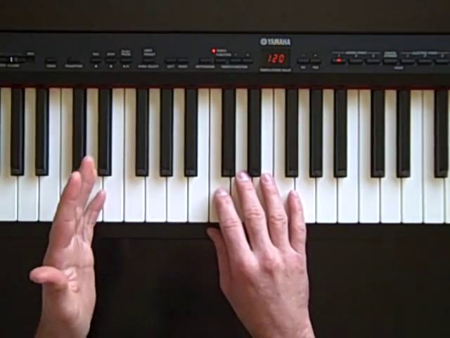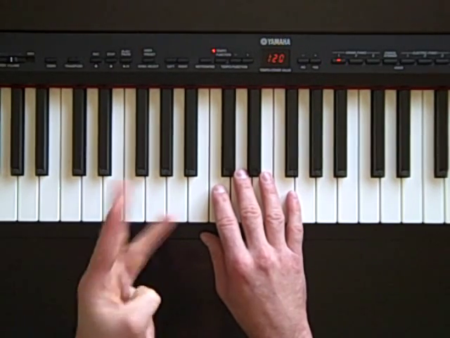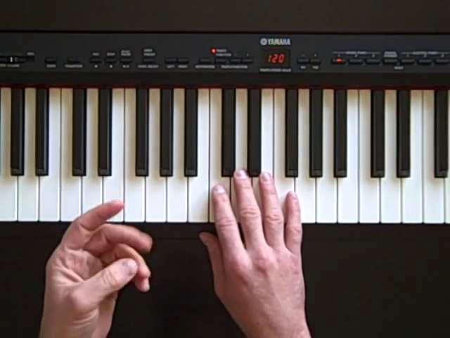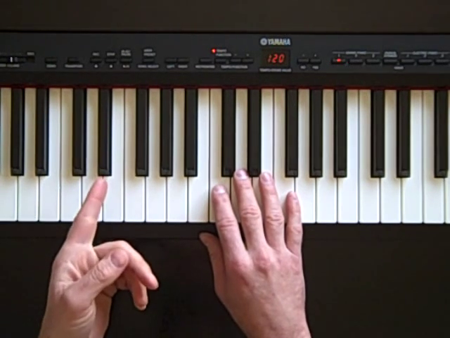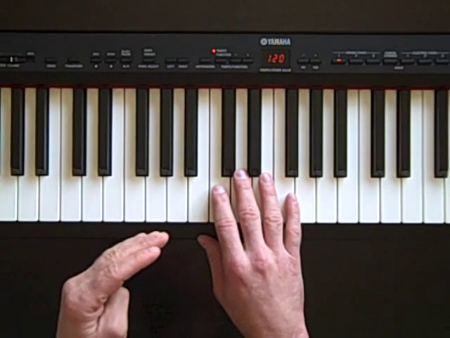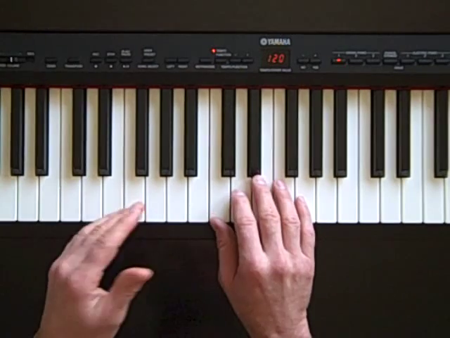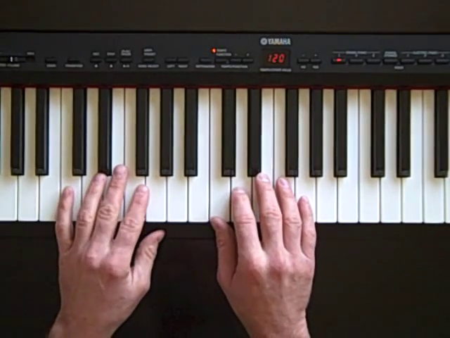Now the first thing we need to understand is that each major or minor chord has three things that we need to find. The first thing we need to find is the root. The second thing is the major third. And the third thing is what we call a fifth. Okay? So let's just take the chord C, for example.